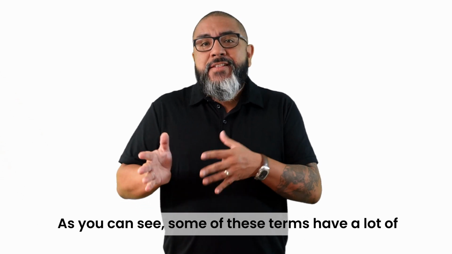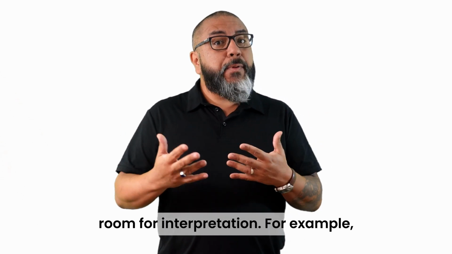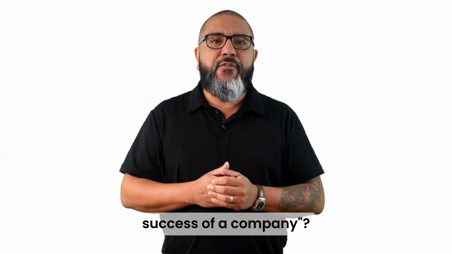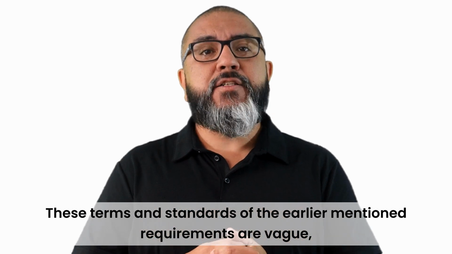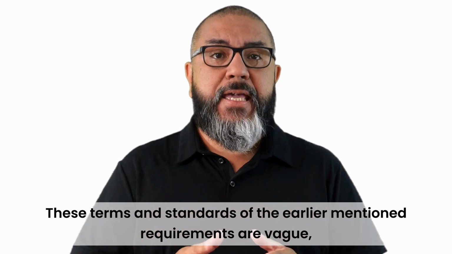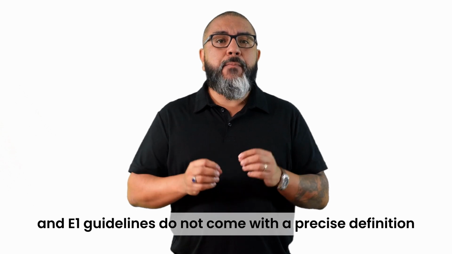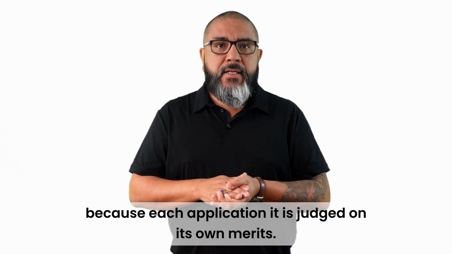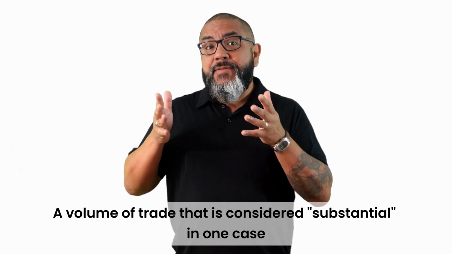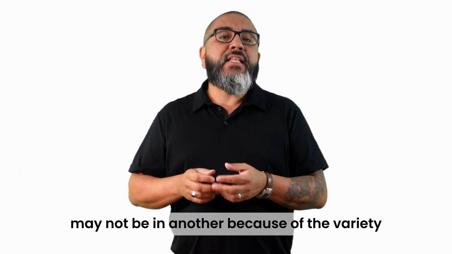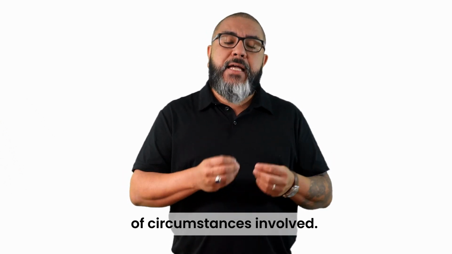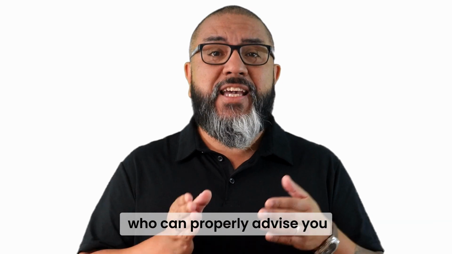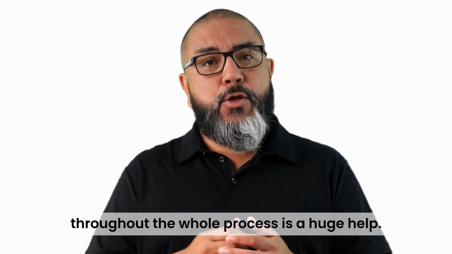As you can see, some of these terms have a lot of room for interpretation. For example, what does substantial mean? And how do you prove that you are essential to the success of a company? These terms and standards of the earlier mentioned requirements are vague, and E-1 guidelines do not come with a precise definition because each application is judged on its own merits. A volume of trade that is considered substantial in one case may not be in another because of the variety of circumstances involved. This is an area where working with an immigration attorney who can properly advise you throughout the whole process is a huge help.